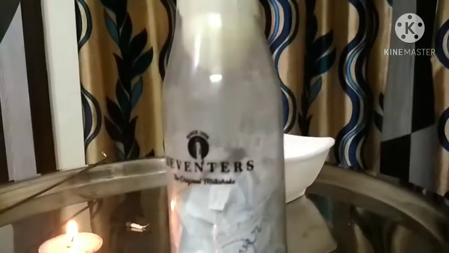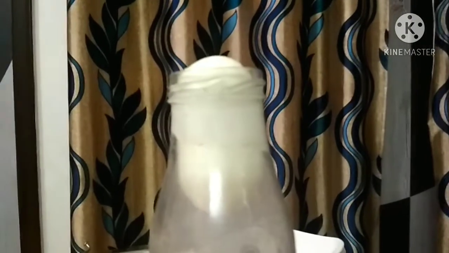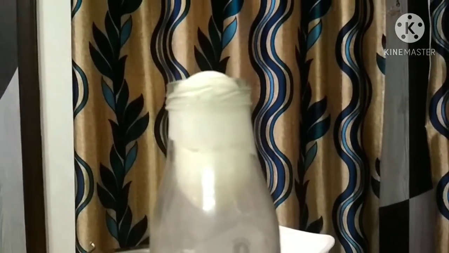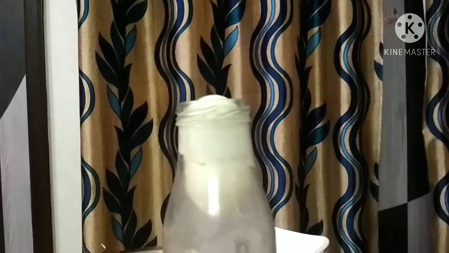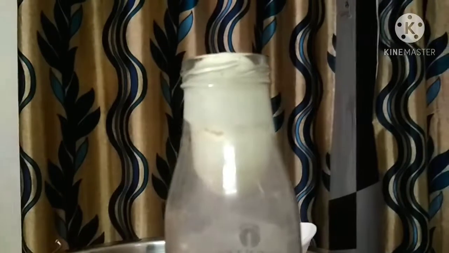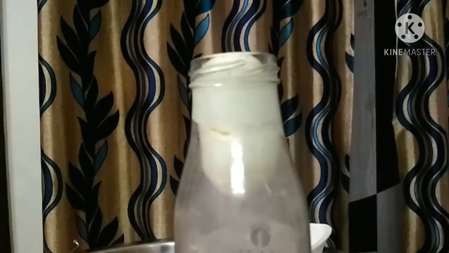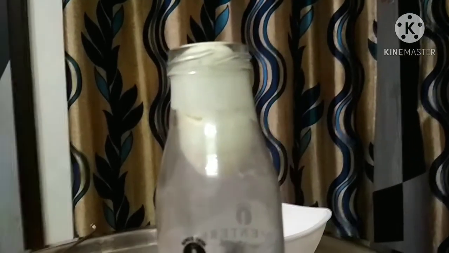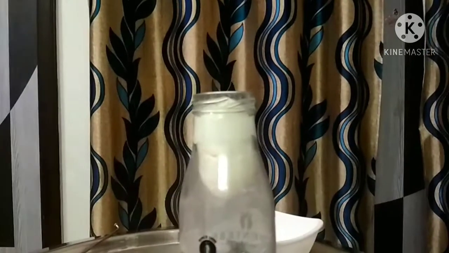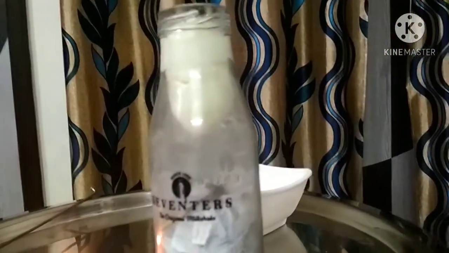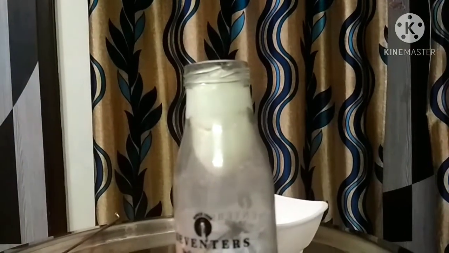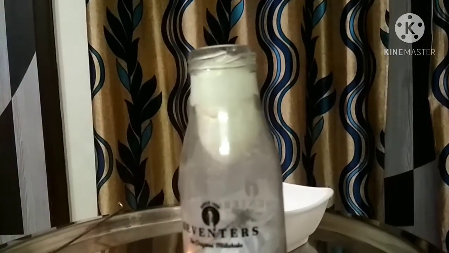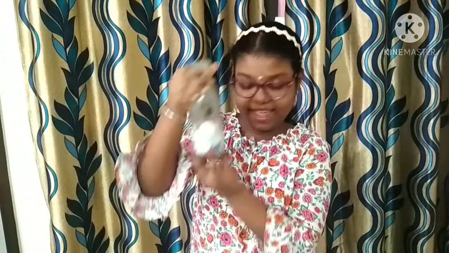Wow, isn't it amazing? It's very amazing. The whole egg is slowly going inside. Wow. It's about to go inside. As you can see, more of the part has gone inside the bottle. Slowly it will go. Isn't it amazing? First it was not going and now the whole egg is going inside the bottle. It's really amazing. So as you all can see, the egg has moved inside.